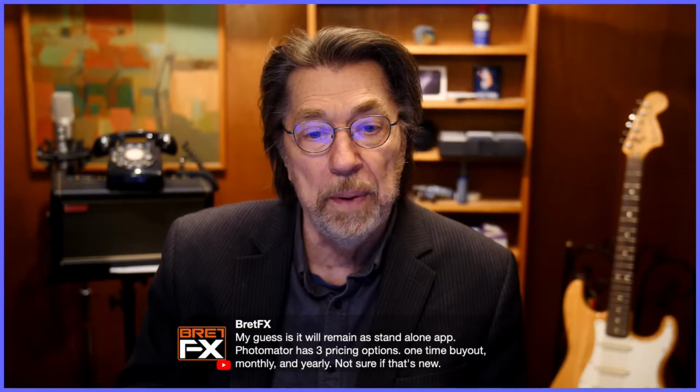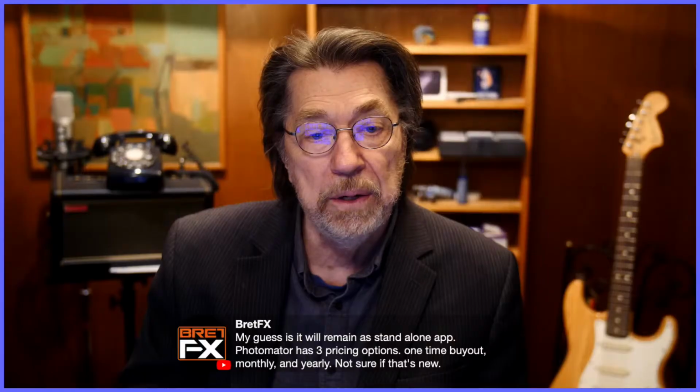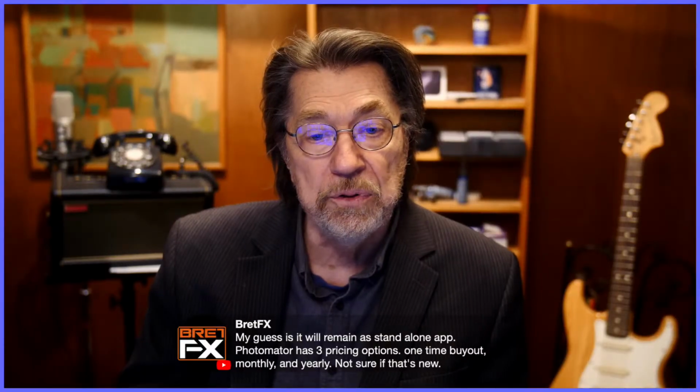My guess is it will remain as a standalone app. Photomator has 3 pricing options, one-time buy-up, monthly and yearly, and not sure if that's new. Photomator, I don't know. I didn't get Photomator. I've had Pixelmator as a standalone app from the App Store for years, and I use it all the time.